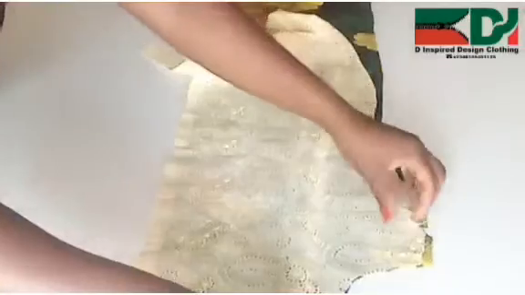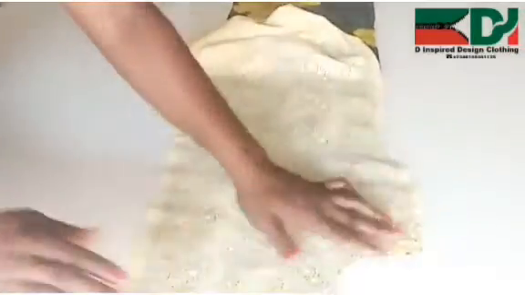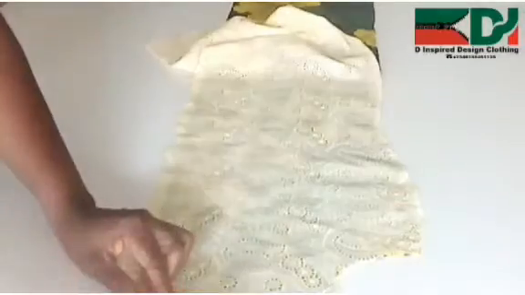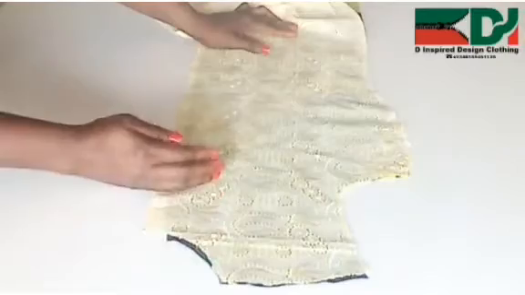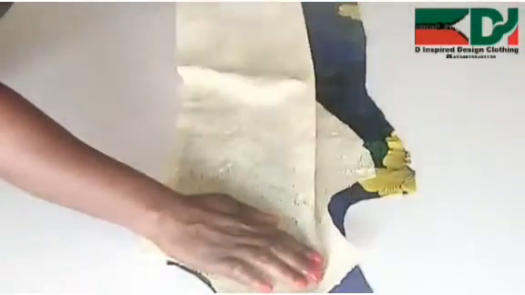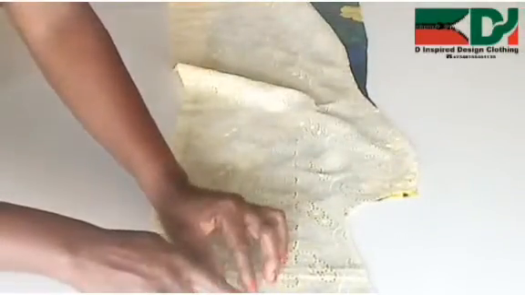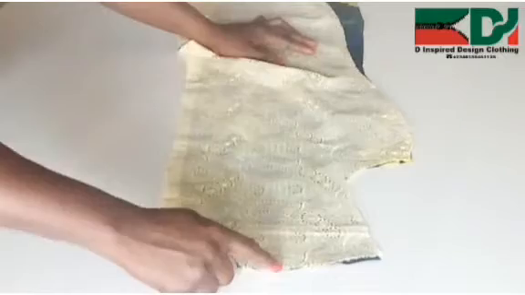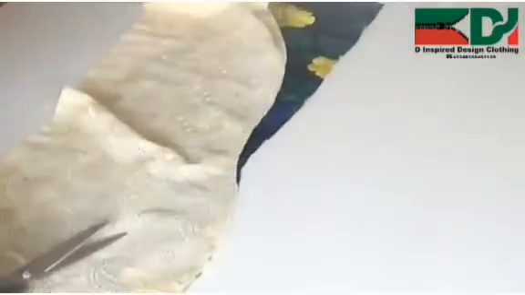So let's see. I should have done it on the pattern, but the thing is, I don't want to spoil that pattern. So I'm just going to, you can drop it to whatever depth you want the neckline to be. Drop it to the depth you want, and then the width, I'm just going to increase this by 1 inch on the shoulder here, and then drop it by like 2 inches, then cut it out.